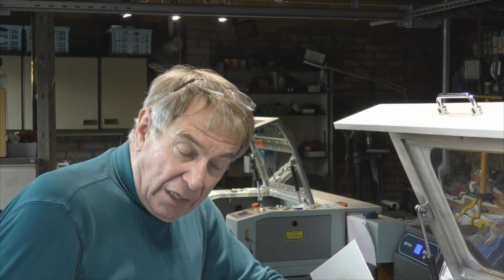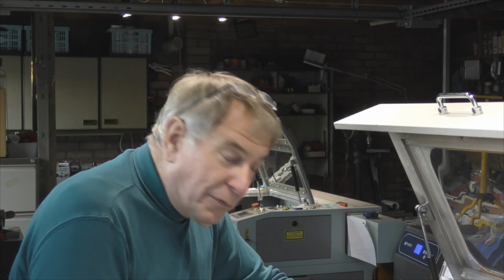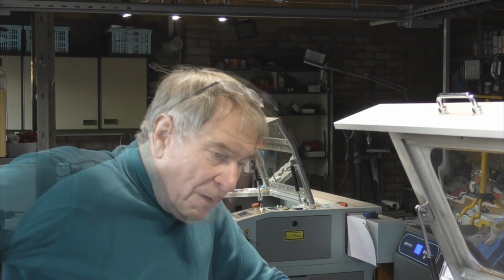So I'm glad I've found a tool now that I can use to tell me exactly what's going on. And that certainly helps to define the boundaries of graphics work, what you can and cannot do, what you should and should not use. Greyscale was added to this machine, I think, specifically to get various depth control for 3D engraving, not for grayscale pictures.